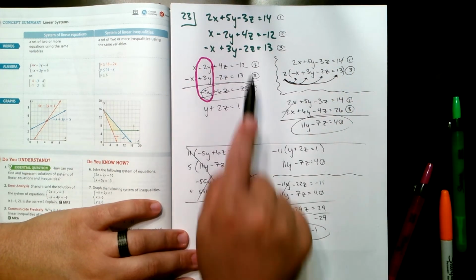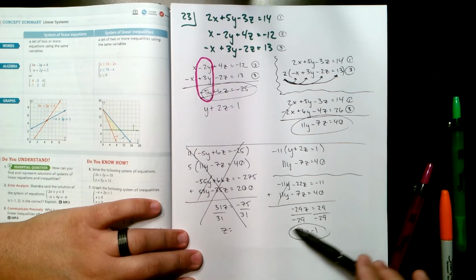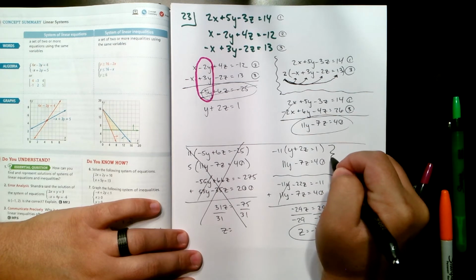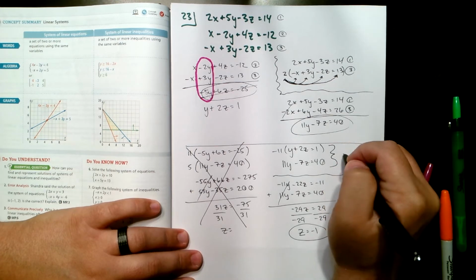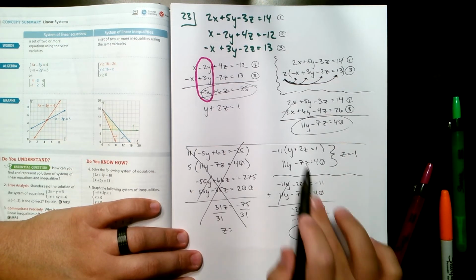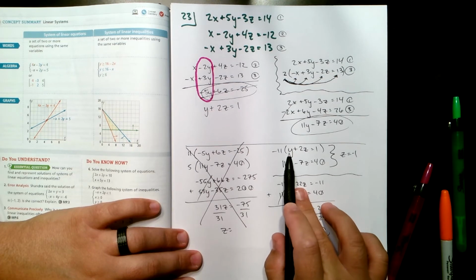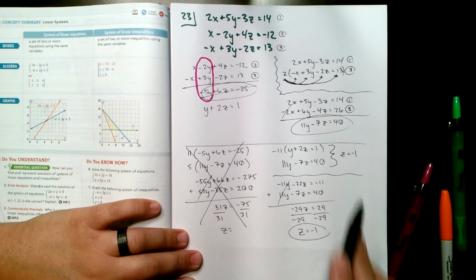You can go back to either one of these equations and solve for y. You wouldn't want to go back to your first three initial equations, because if I just know z, I'm still going to have two unknowns, and that's not going to help me. So once you solve for one of your variables, just go back to this step and plug it into either one of those. It doesn't matter which one.